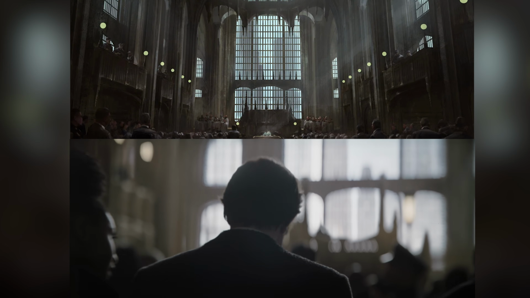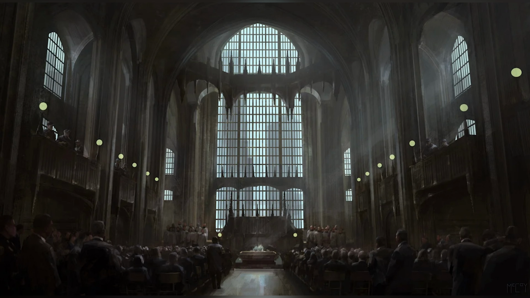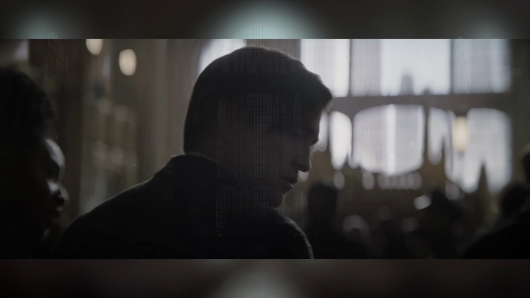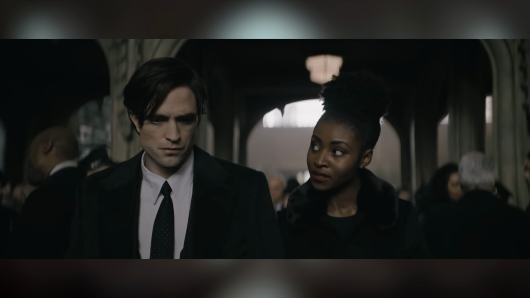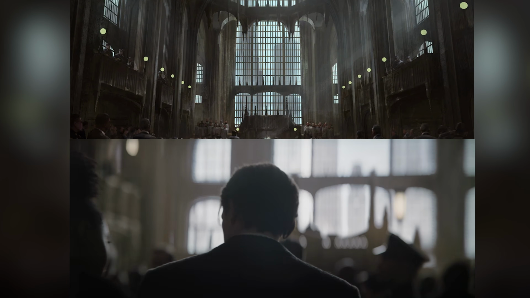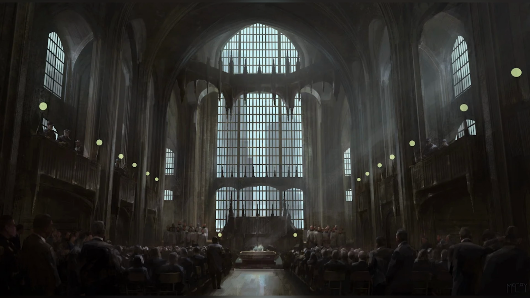Alright, next up we've got the scenes taking place at City Hall, and more specifically the mayor's funeral. Now straight off the bat, I couldn't find a perfect shot-for-shot matchup for the entrance to the church. I say church, sorry, I know it's technically Gotham City Hall, but the space really does have this grand cathedral energy to it, with these big high ceilings, the Gothic pillars, and the light filtering in through the back. It's really, really beautiful architecture.